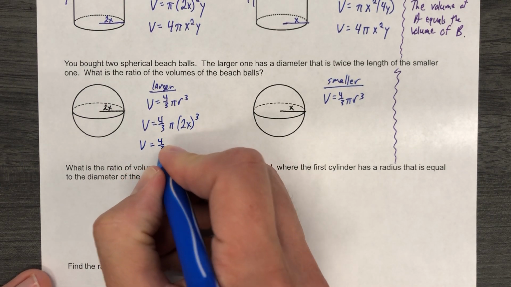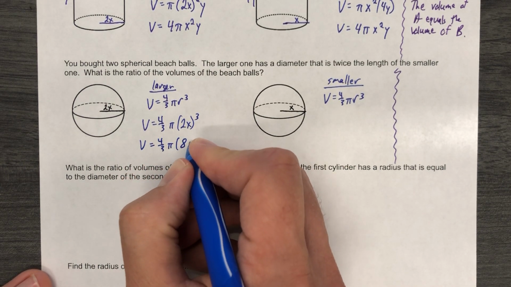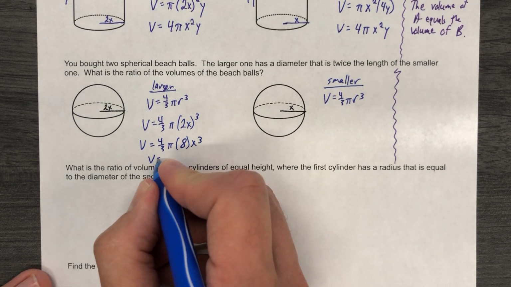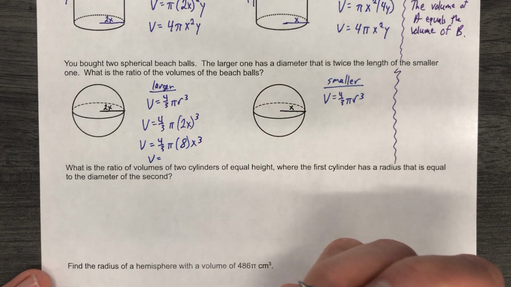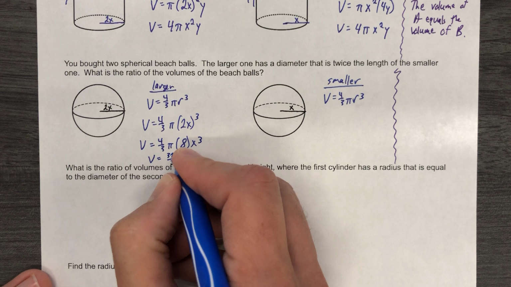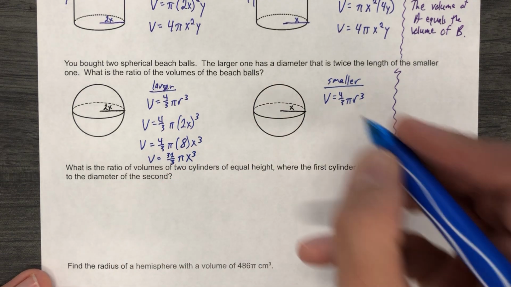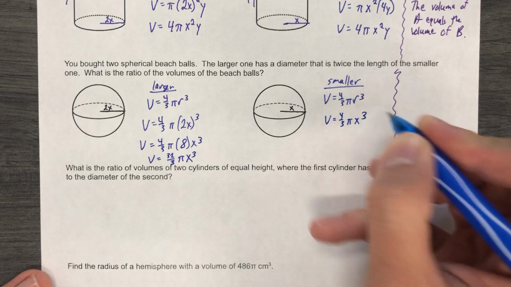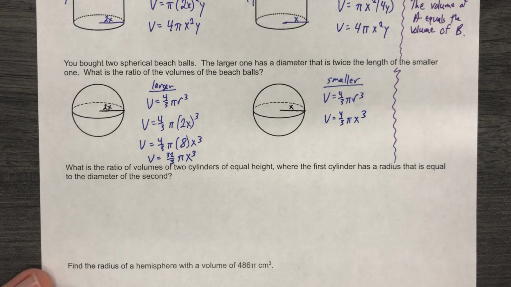So we have 4/3 pi times 8, that's 2 cubed, and then x cubed. Let's clean this up. 4/3 times 8 would be 32/3 pi x cubed. Okay. Well, over here, we're going to have 4/3 pi times x cubed. That's all you can do with it. It's 4/3 pi x cubed.